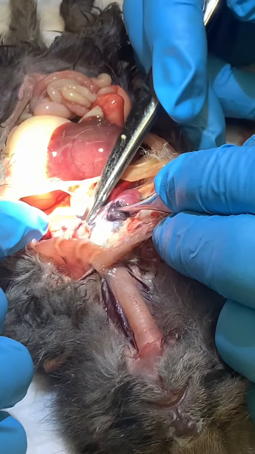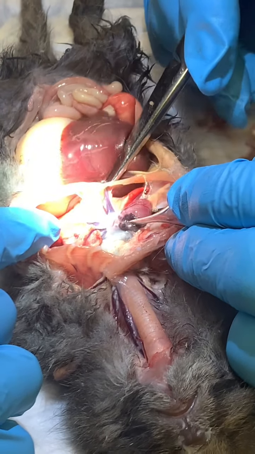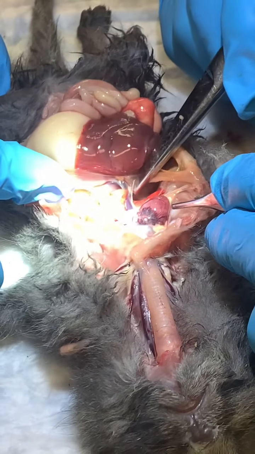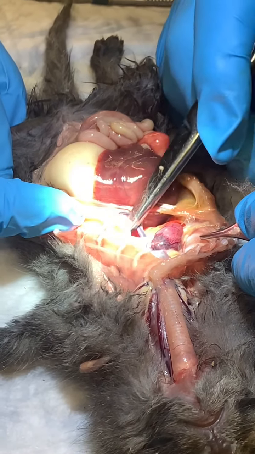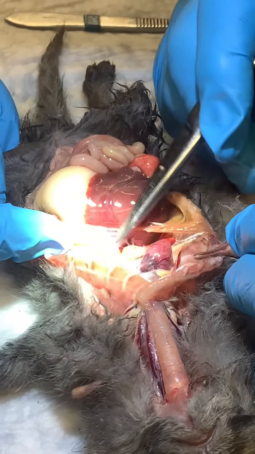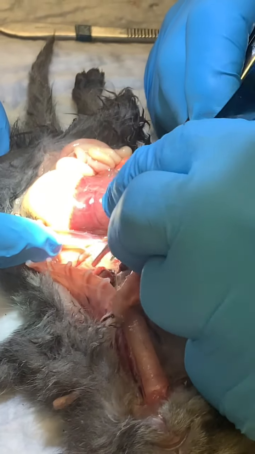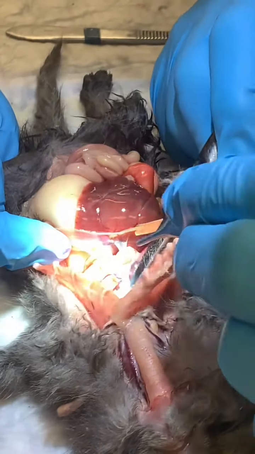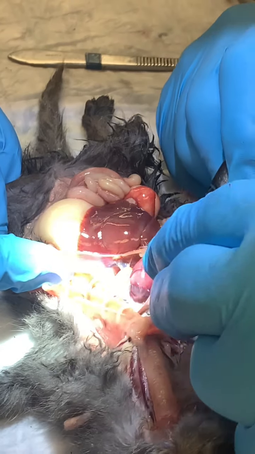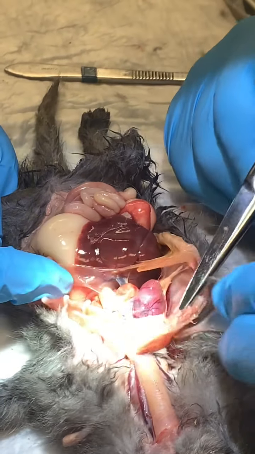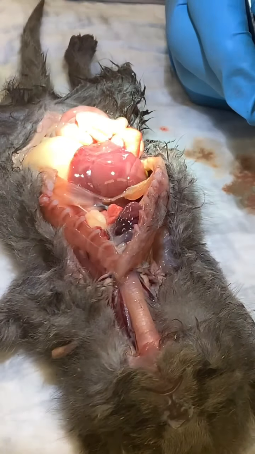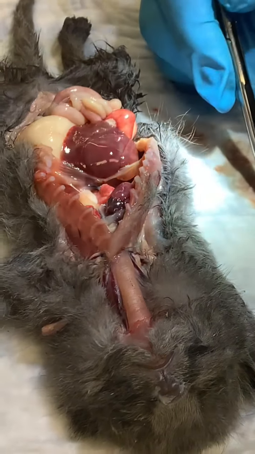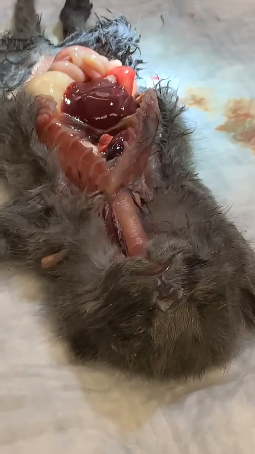This is the left heart. That's the aorta. And that's the esophagus right there. So I would say the cause of death would probably be pneumonia.